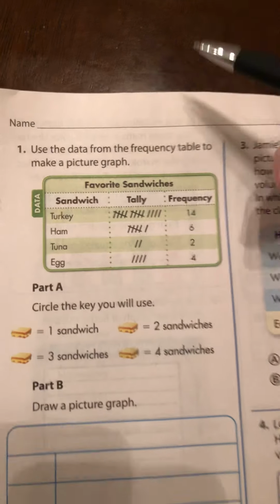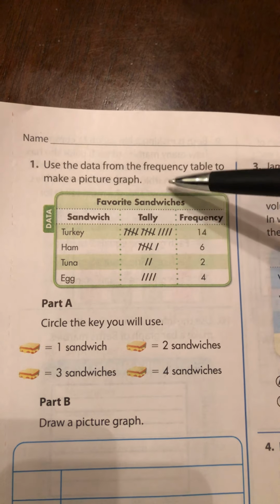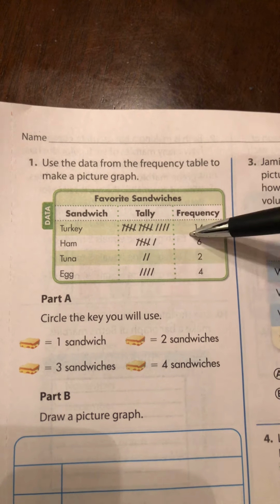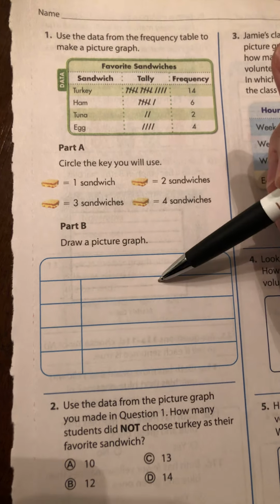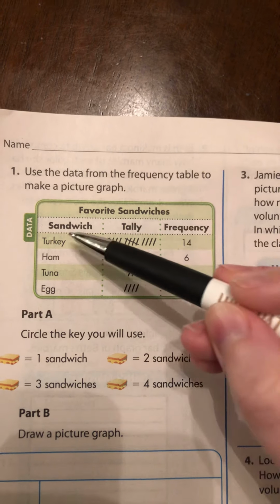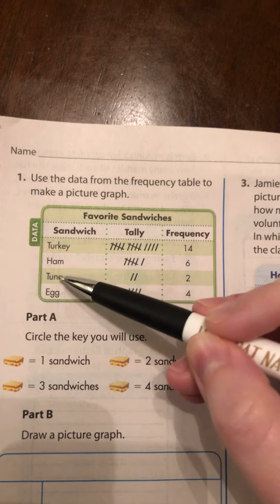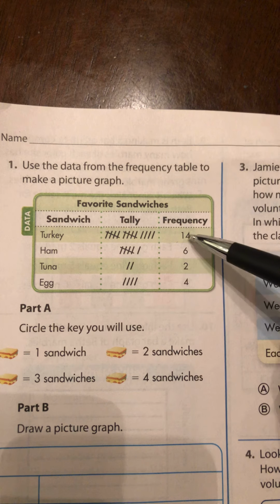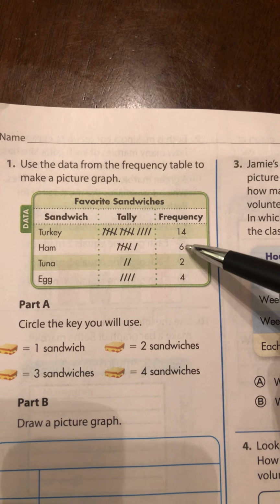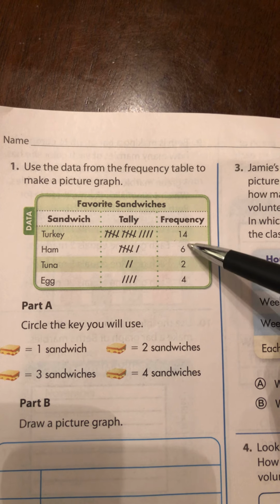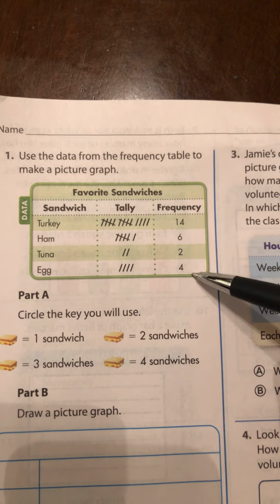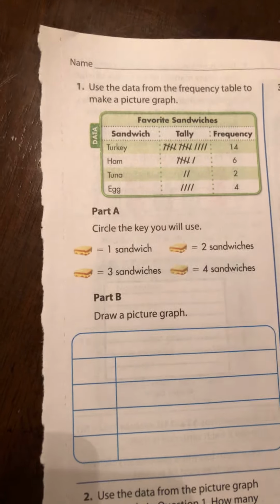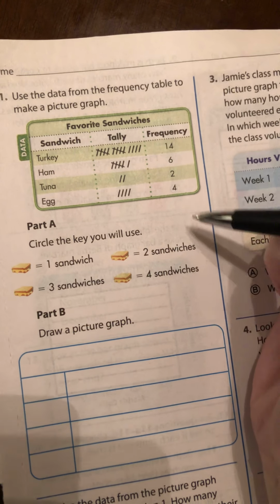All right, number 1. Use the data from the frequency table to make a pictograph, okay? So we have turkey sandwiches, ham sandwiches, tuna, egg. All right, and so let's look at our numbers. Ooh, look at that. They're all what? They're all even. So part A on your test, you have to circle the key that you would use.